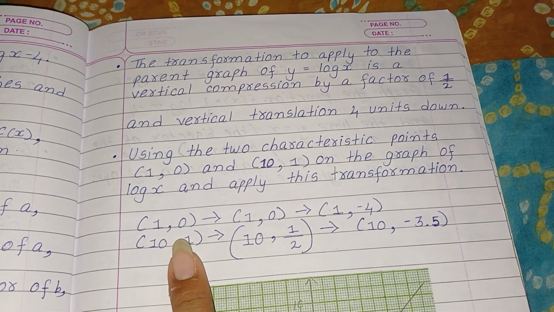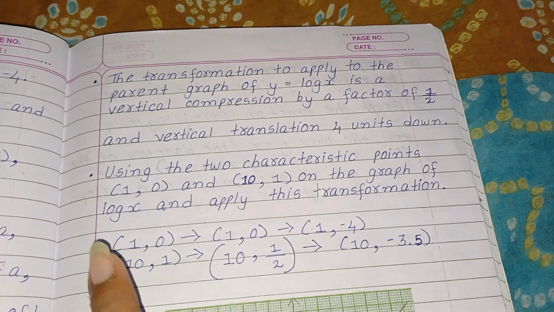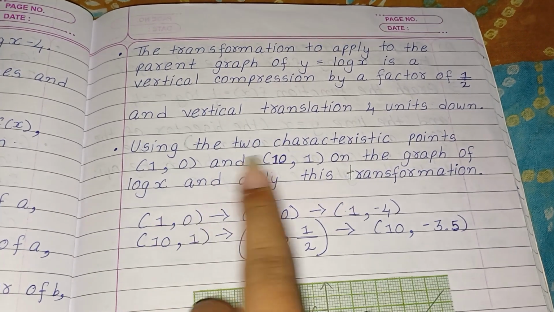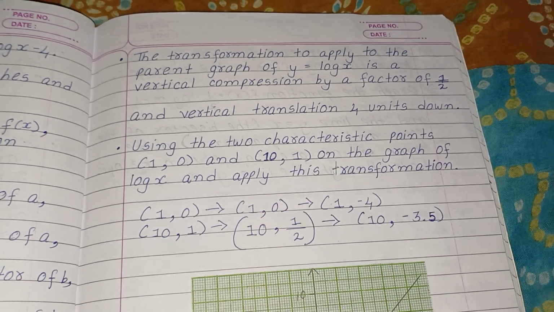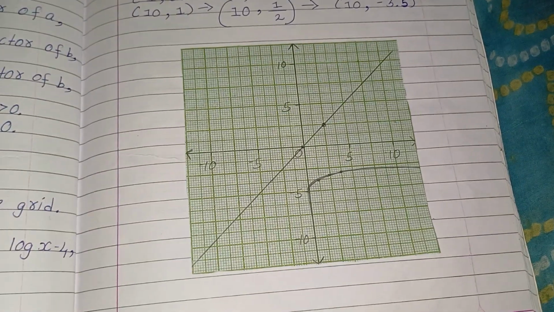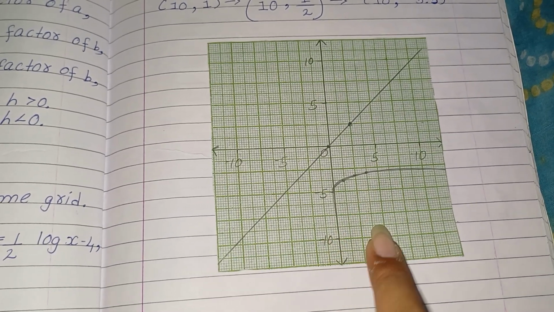So using the two characteristic points (1, 0) and (10, 1) on the graph of log x, we apply this transformation. We are applying this transformation to these two points on the graph. So here we can see the straight line, and here is the other line. So this is the graph of A.